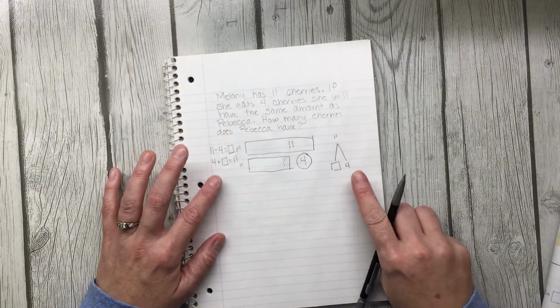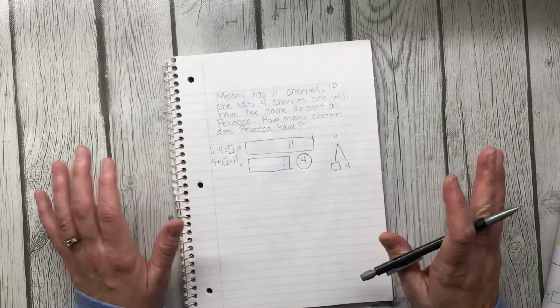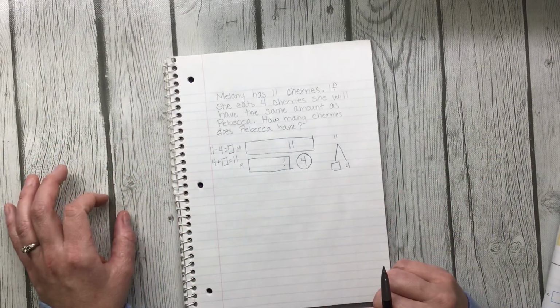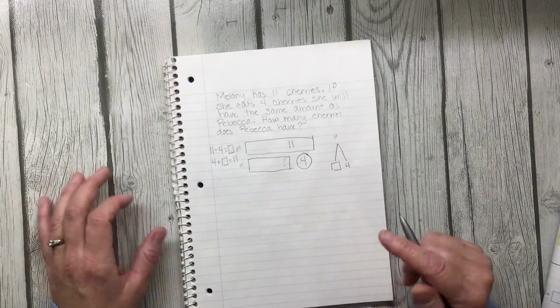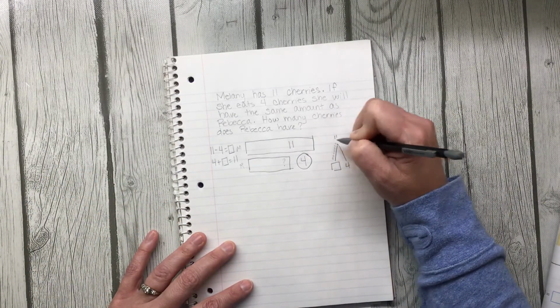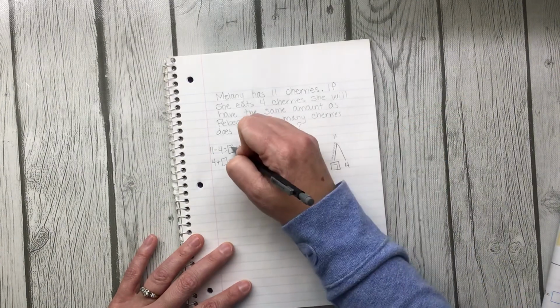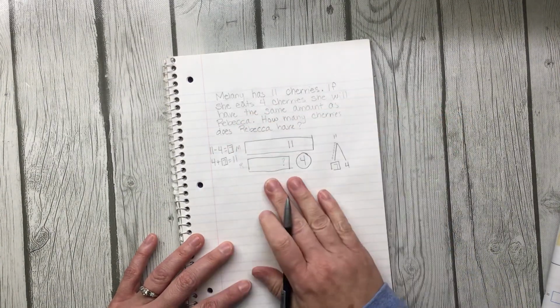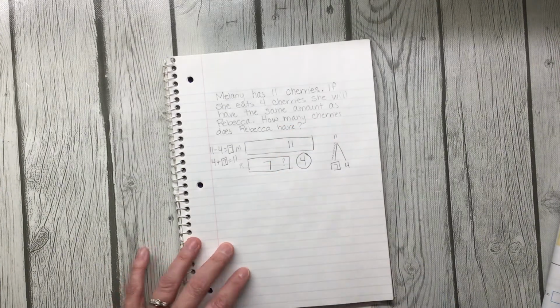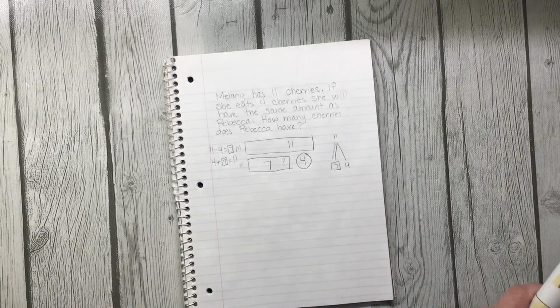You should have one of these written down. Next thing I will do is pause and you can solve. All right, so if you did the dots, you should have 7 there, 7 there, 7 there. How many cherries does Rebecca have? Rebecca has 7 cherries.